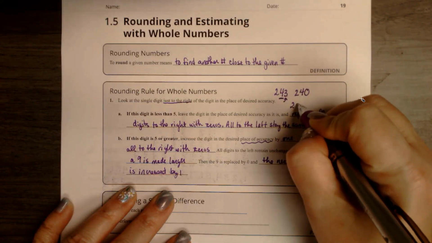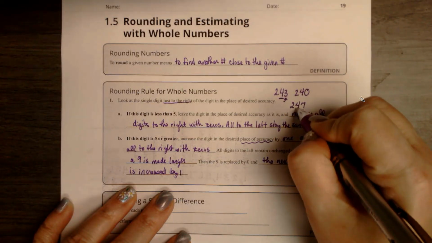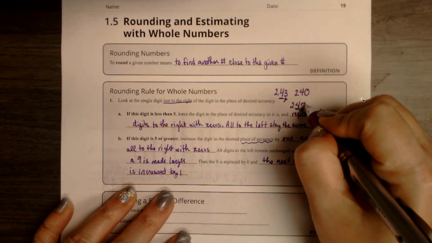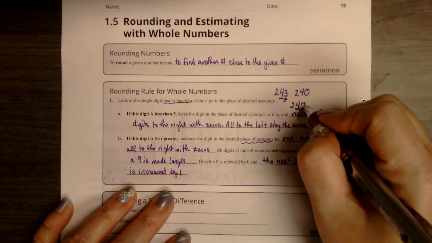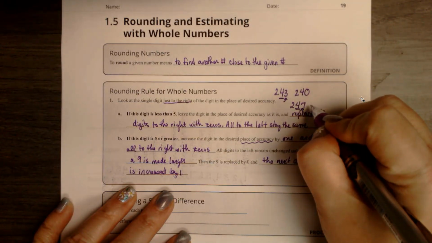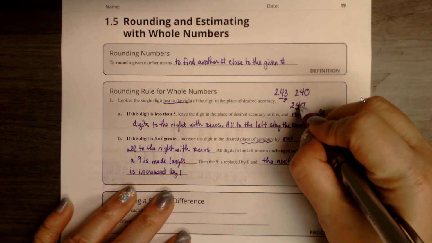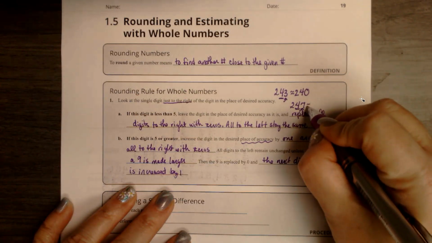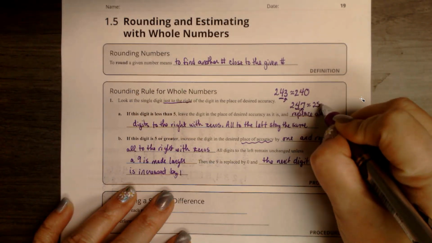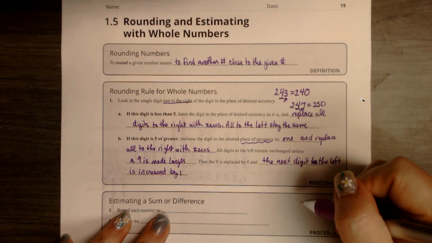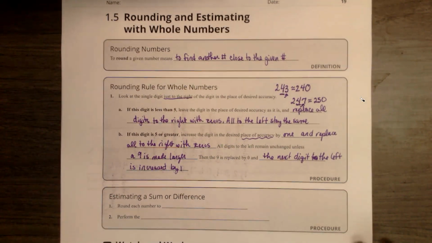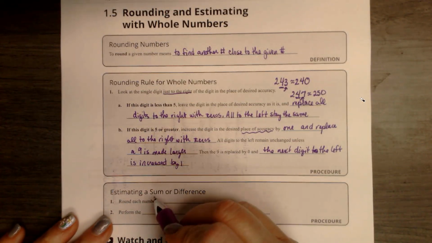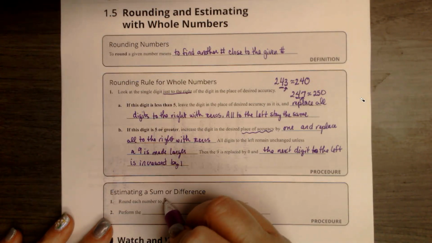If I have 247 and I want to round to here, I still look behind it. But because my 7 is more than 5, that's closer to 250. So my 7 makes the 4 go up. And that'll become 250. To estimate a sum or a difference, you round each number to the place of the leftmost digit.